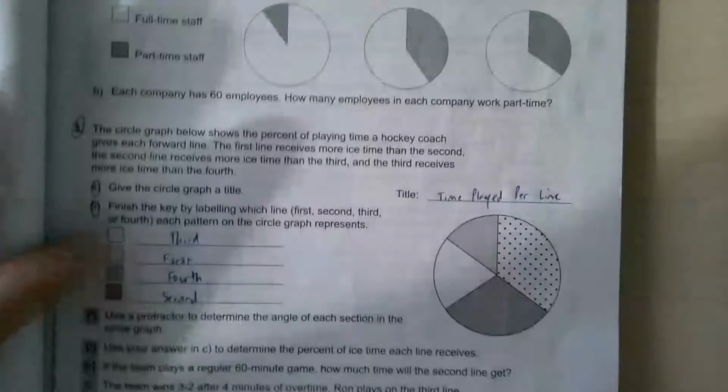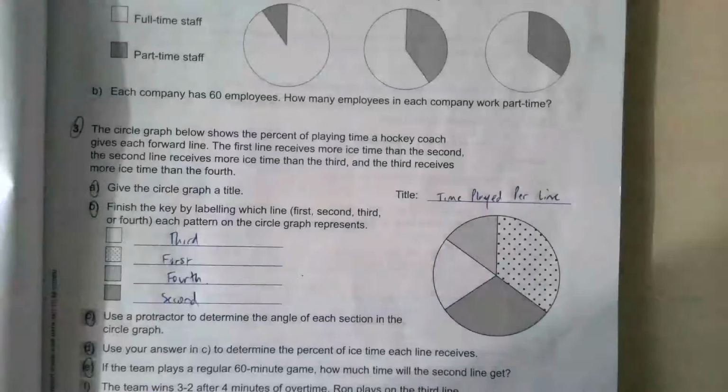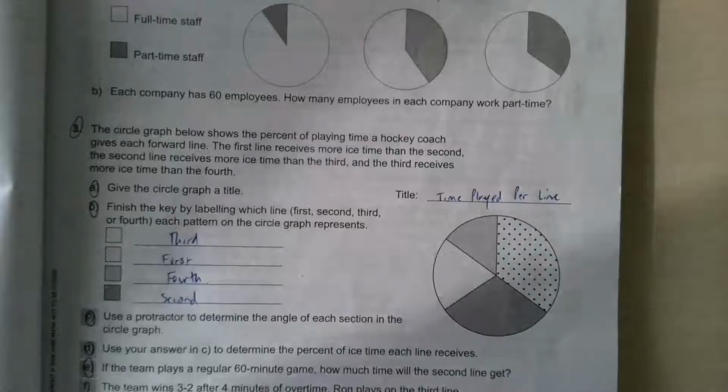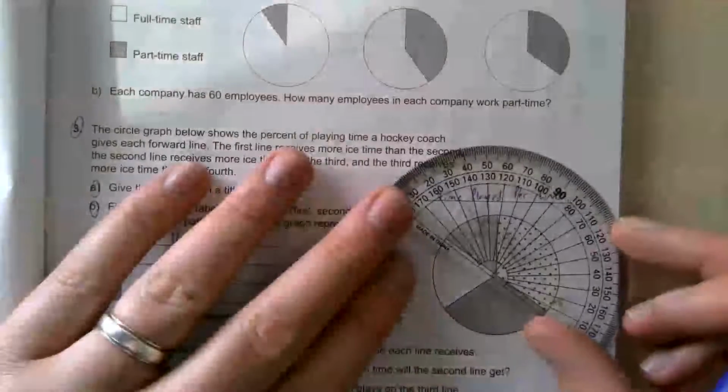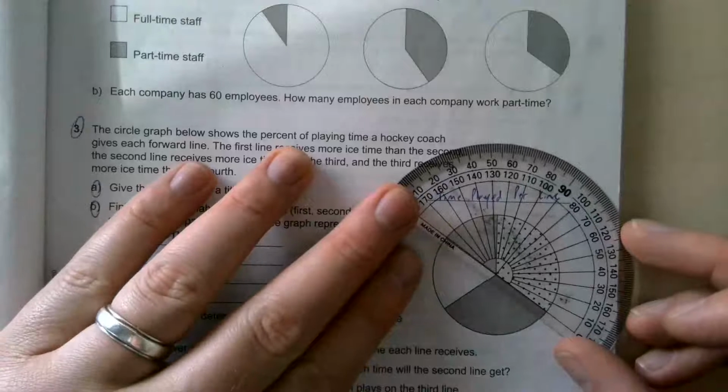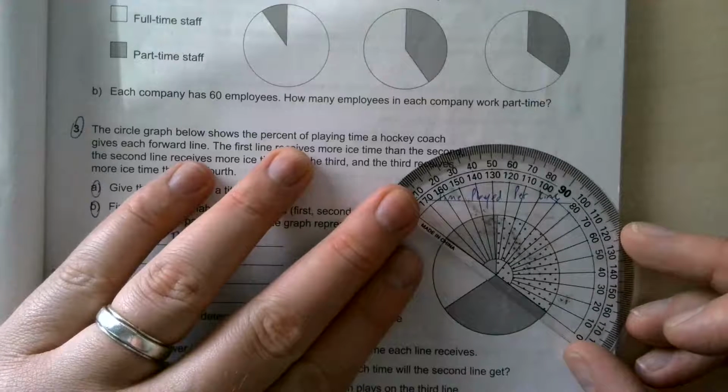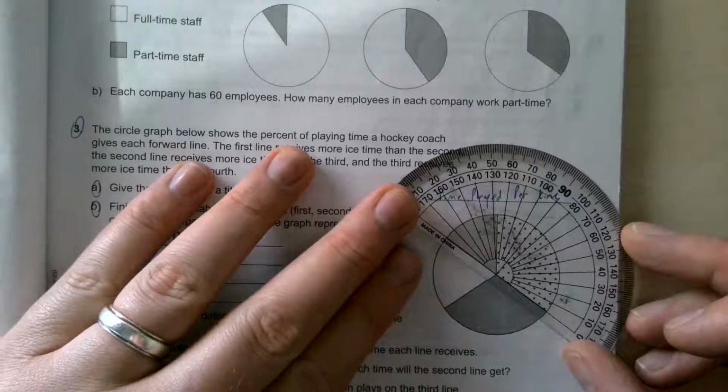Okay, here we go. So the question says, use a protractor to determine the angle of each section in the circle graph. Okay, so I'm going to do this. Maybe I'll do it on here for now, and then I will move it on over after. All right, where'd all my stuff go? Here it is. Okay, so let's see what the angle for this very first line is. So I'm first going to try to measure it up as much as I can to be accurate.